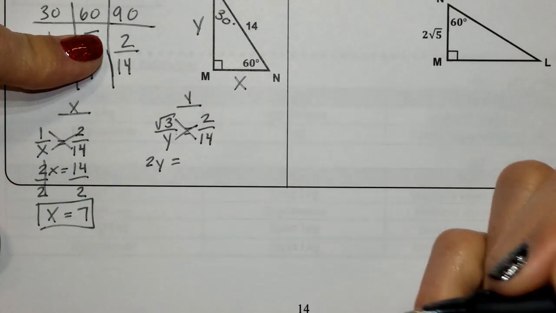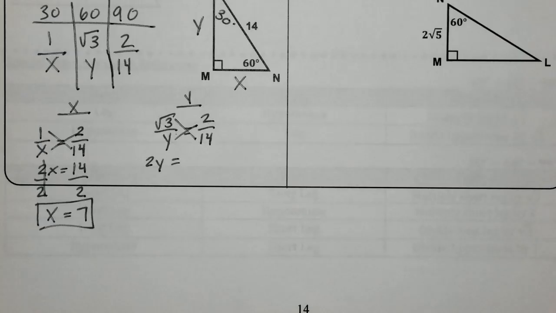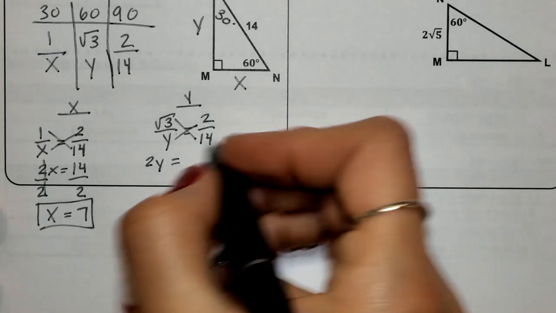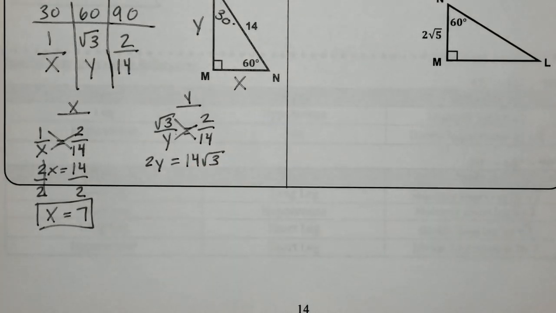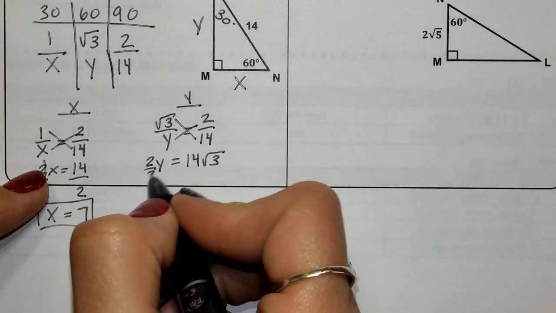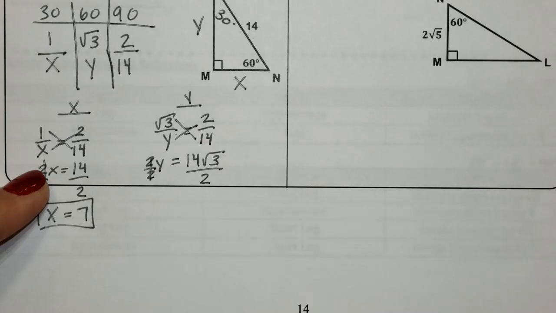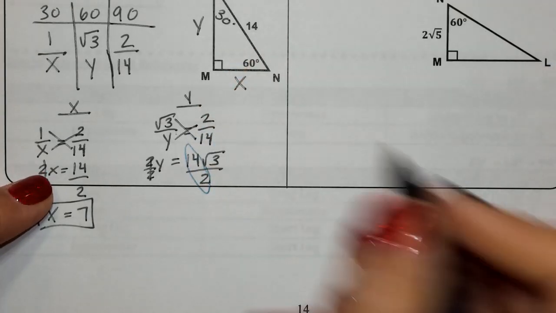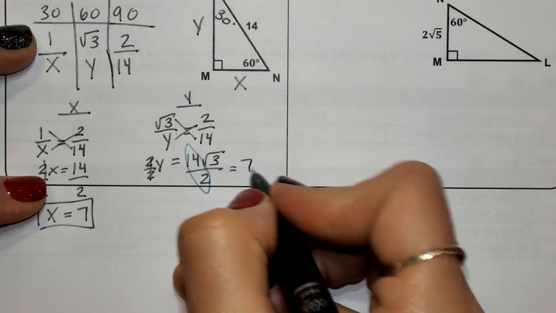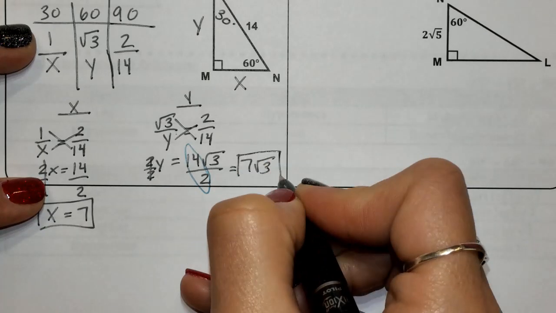Our other cross product, apples and oranges, we cannot multiply these together. It's just like having a 14 and a variable. We're going to place them right next to each other as 14 square root of 3. Get rid of the 2 next to the y by dividing both sides. Here, we do need to simplify this. 14 divided by 2 is 7, so we end up with 7 square root of 3.